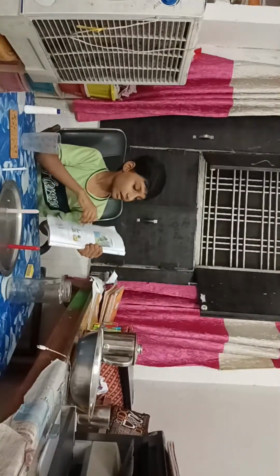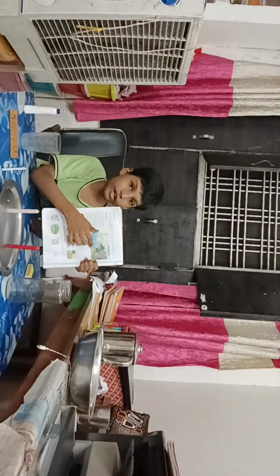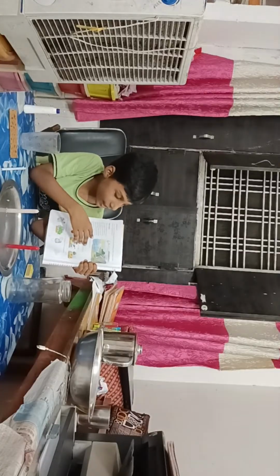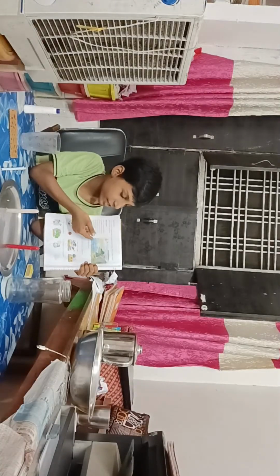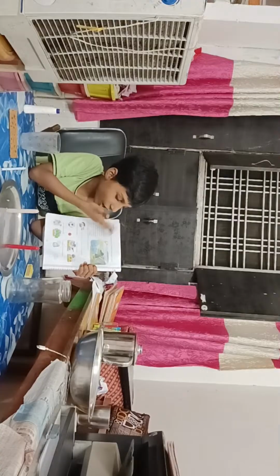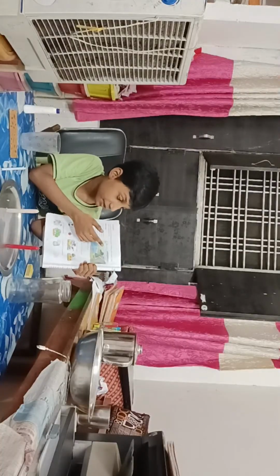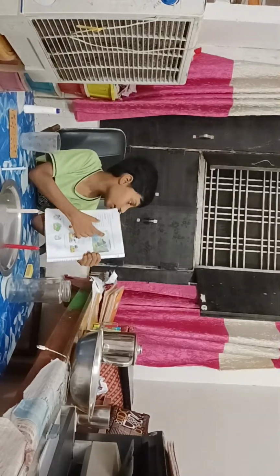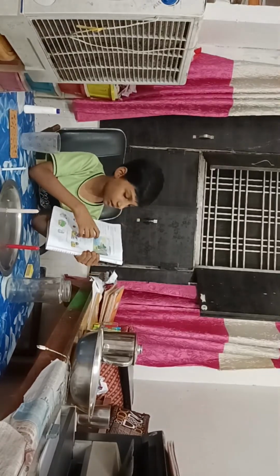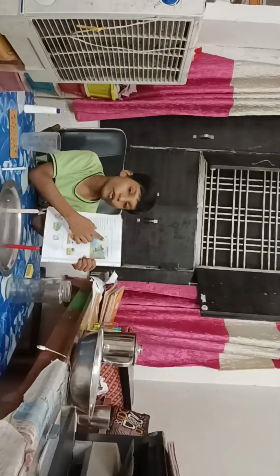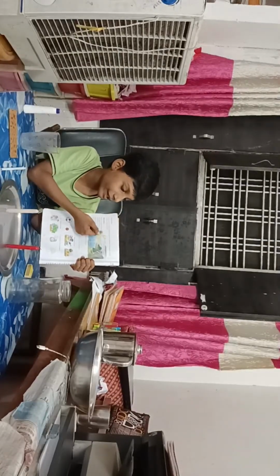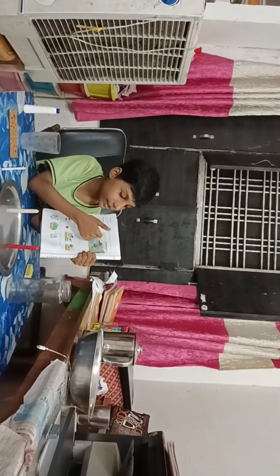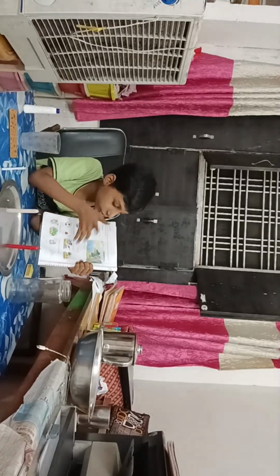See. So, here is a river and the sun rays are coming and the water vapor is going up. Here are the white clouds, and the water vapor is going into the white clouds, and here are the black clouds. So this is the process.